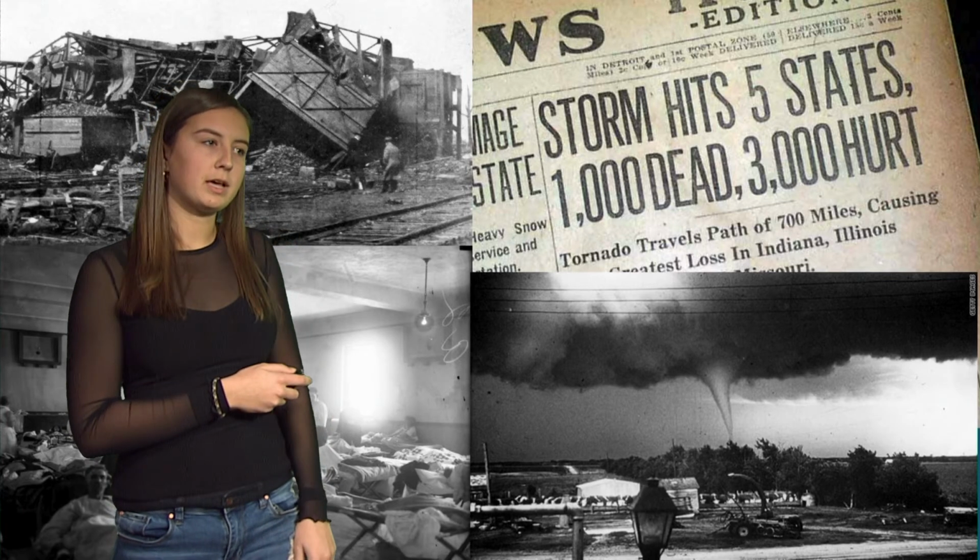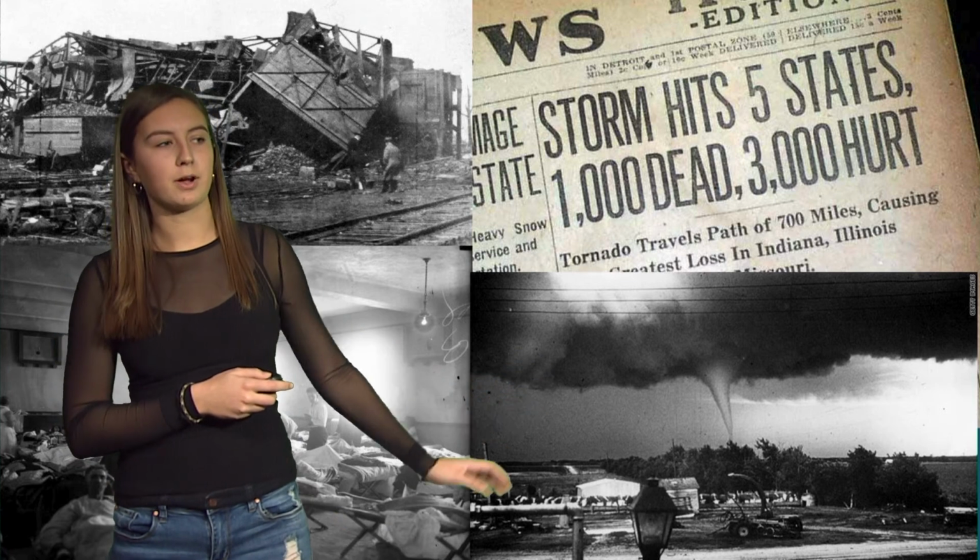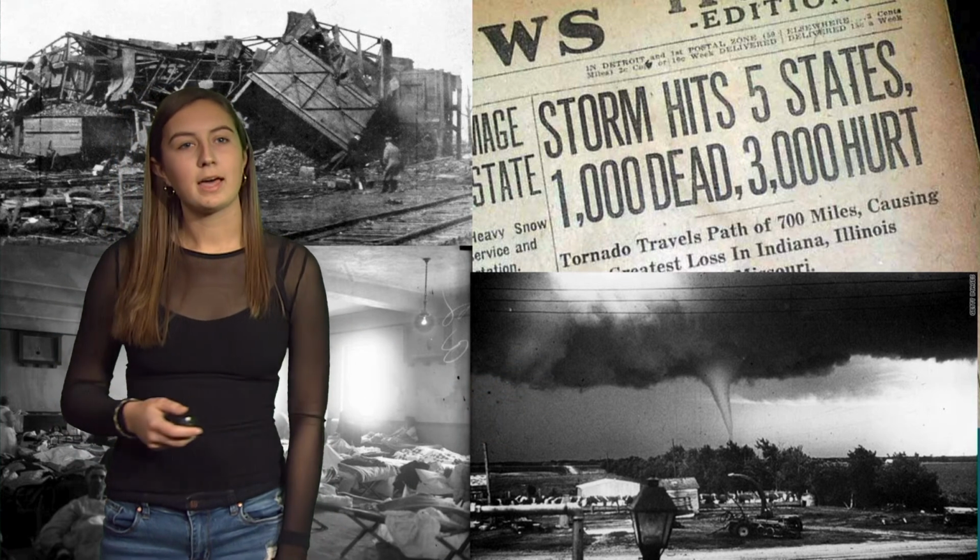These are some more pictures of it. Obviously, it was a long time ago, so it's hard to get some good pictures. But that was the Tri-State Tornado.